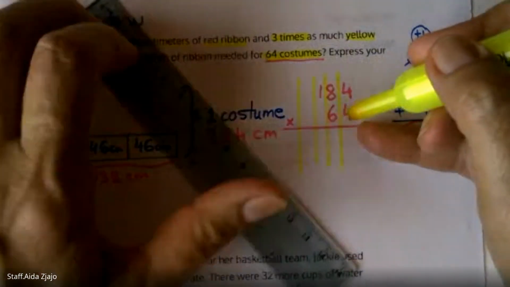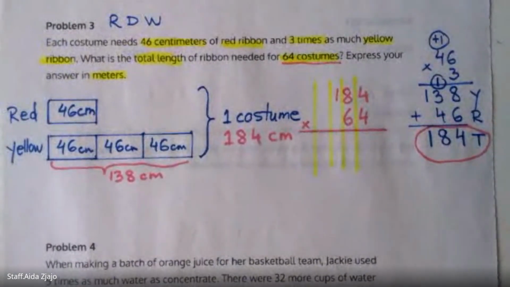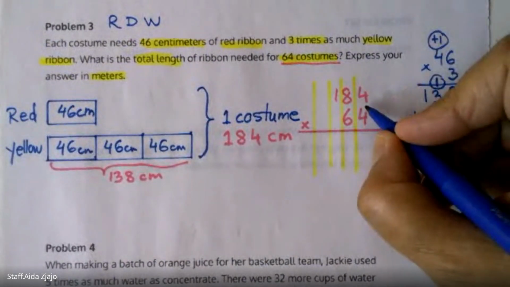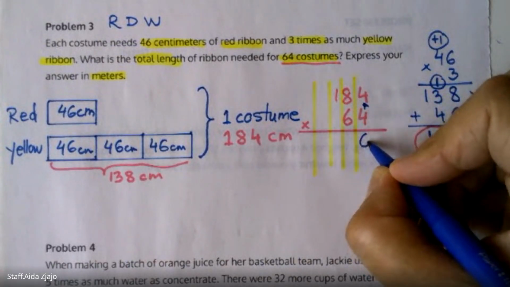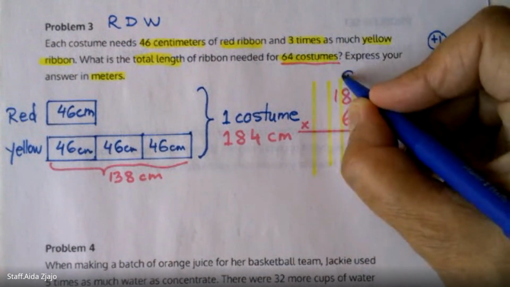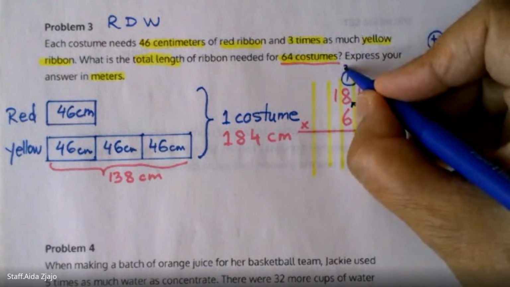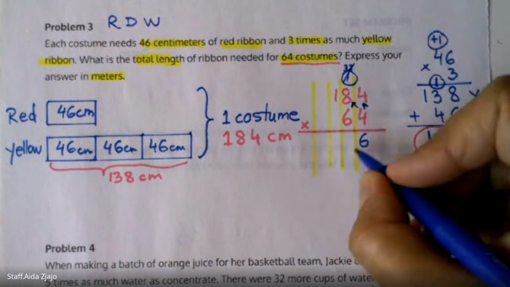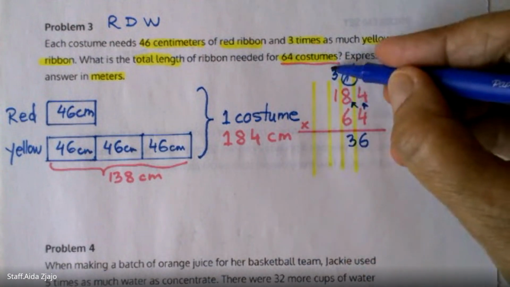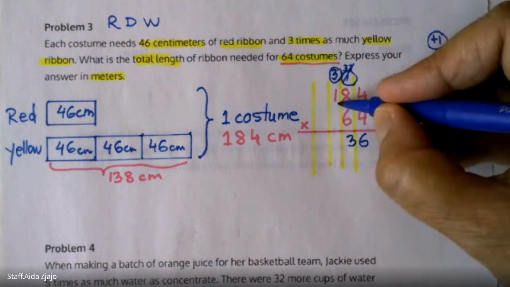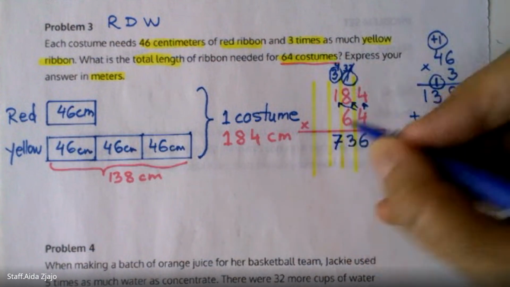Okay, so I write my lines because I love them, guys. Then I can say 4 times 4 is 16. 6, I remember 1. 4 times 8 is 32, plus 1 is 33. 3, I remember 3. 4 times 1 is 4, plus 3 is 7.